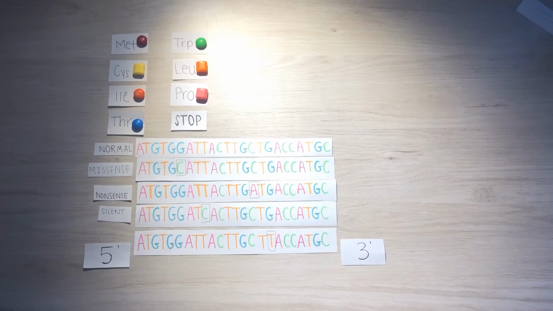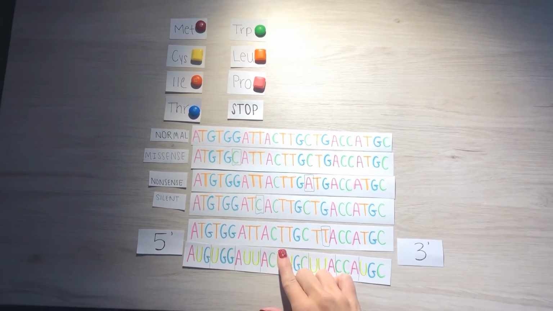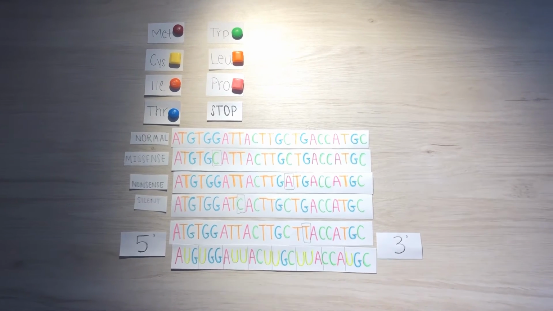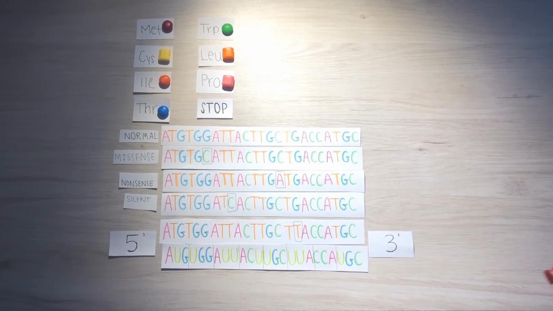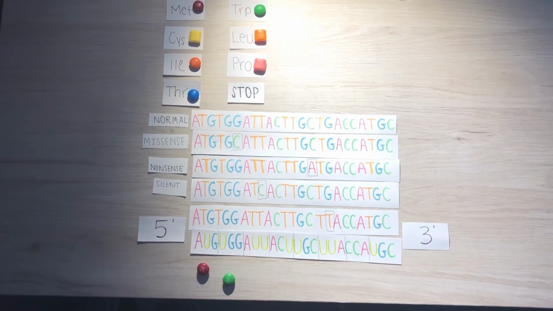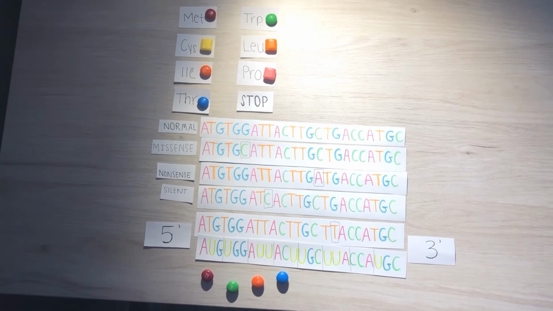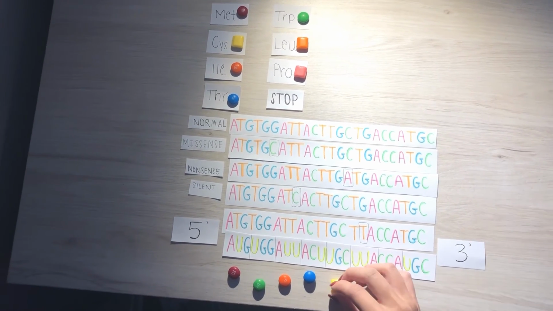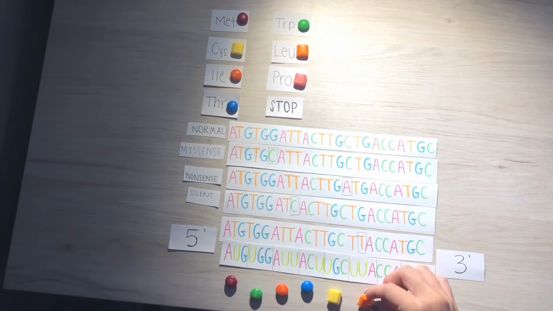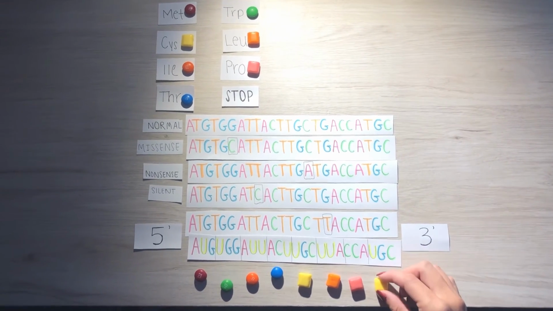So now we'll move on to our final example of a mutated DNA coding strand, which transcribes this mRNA sequence. This will translate to methionine, tryptophan, isoleucine, threonine, cysteine, leucine, proline, and cysteine again.